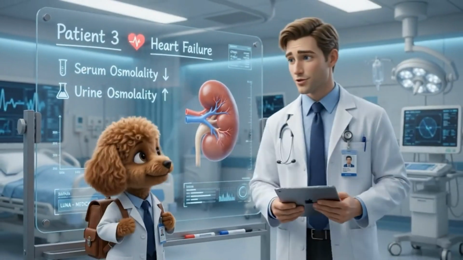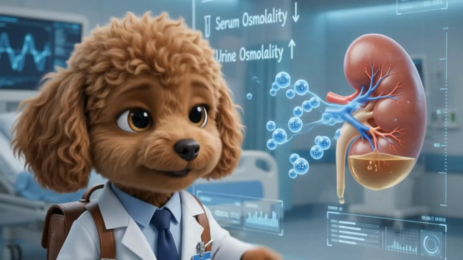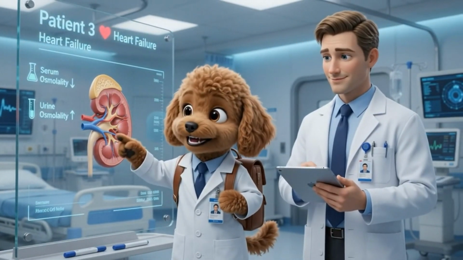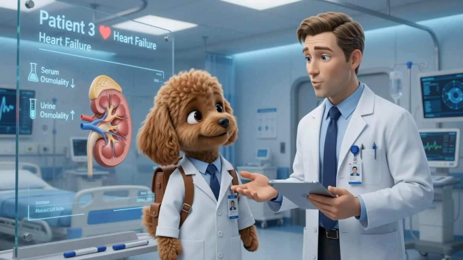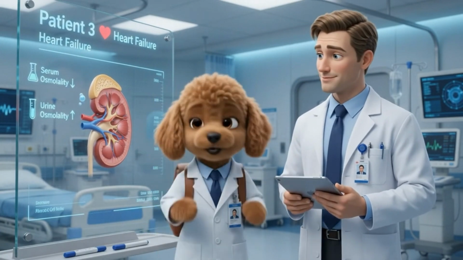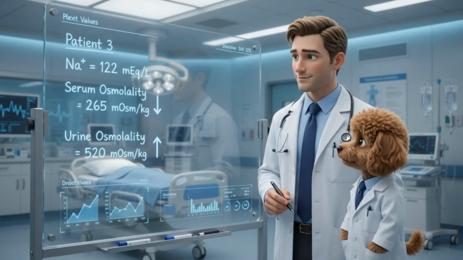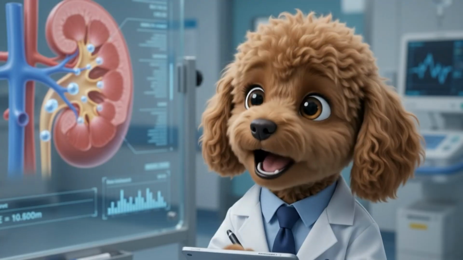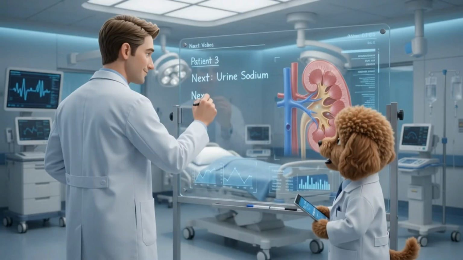Luna, let's go back to patient 3. What does a high urine osmolality tell us? The kidneys are conserving water because ADH is active. Now we need to know whether the kidneys are also conserving sodium. So the next step is to check the urine sodium. High urine osmolality means ADH is working. So now we need to ask, why is ADH on?